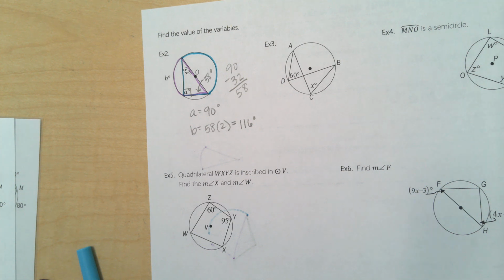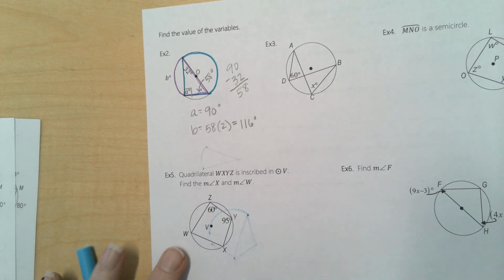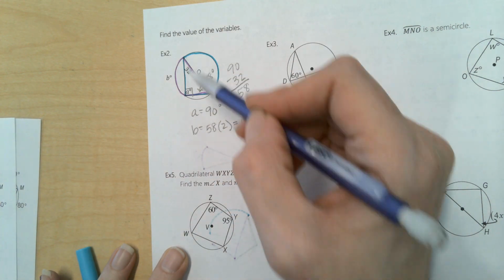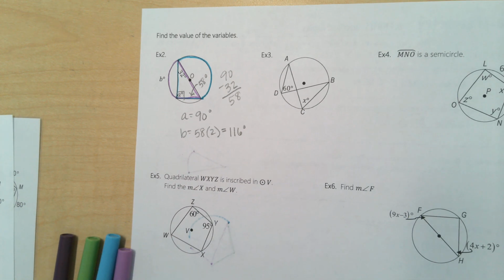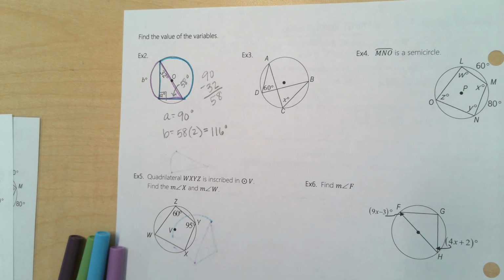Excellent. Questions on that? I feel like I'm drawing ice cream cones. Right? Weird ice cream cones. I don't know. That's just me. Maybe I'm hungry. I like ice cream. Okay. Questions on example 2?